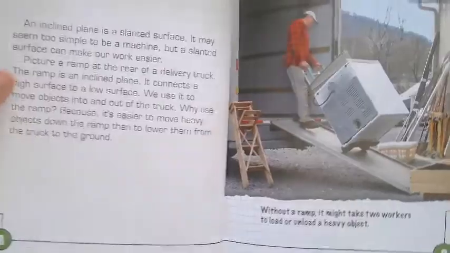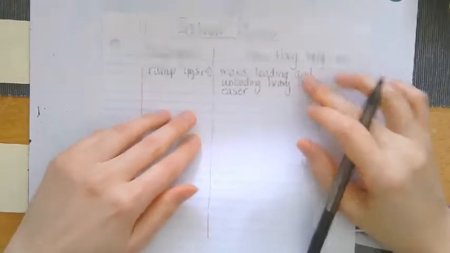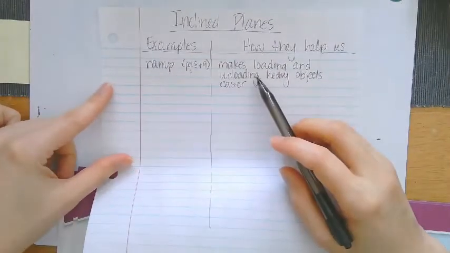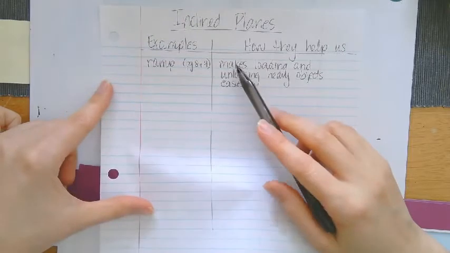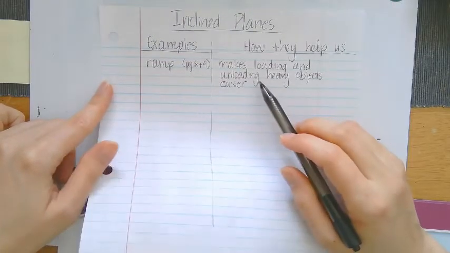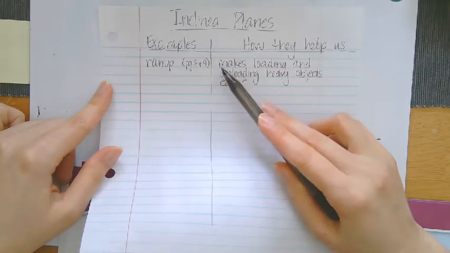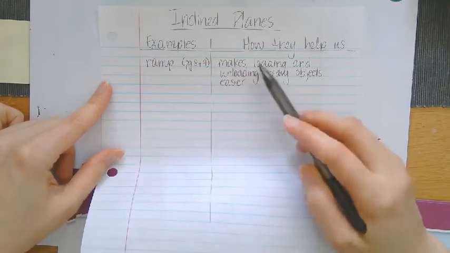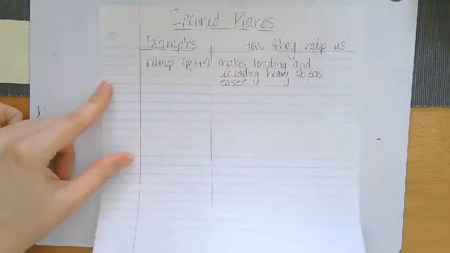All right, so going back to my notes, using our T-chart, again, the example was a ramp down on page 8 and 9, and how they help us is that a ramp makes loading and unloading heavy objects easier. It's not a complete sentence. There's no capital, no punctuation. These are notes, so it's okay if it's like that, just for the notes.